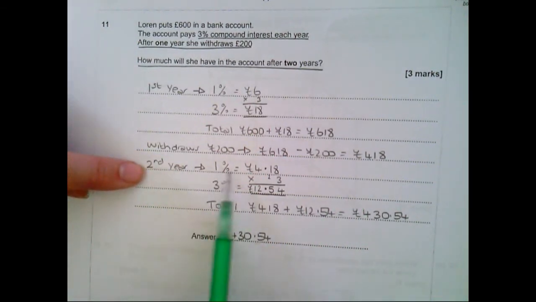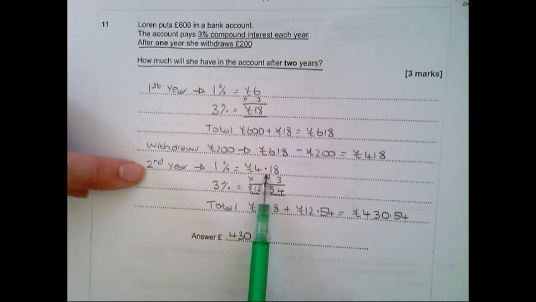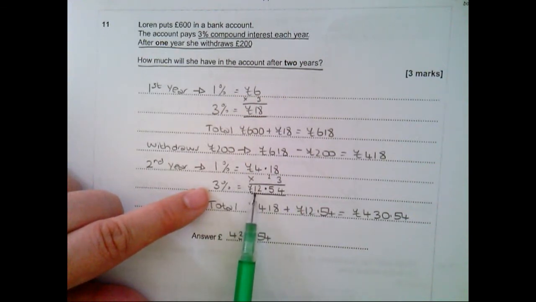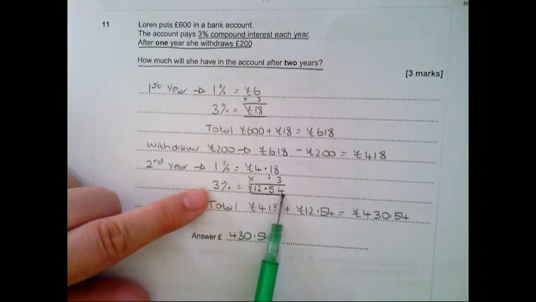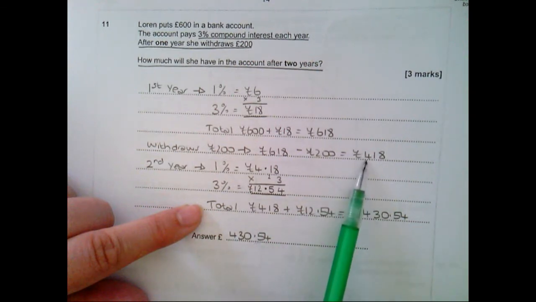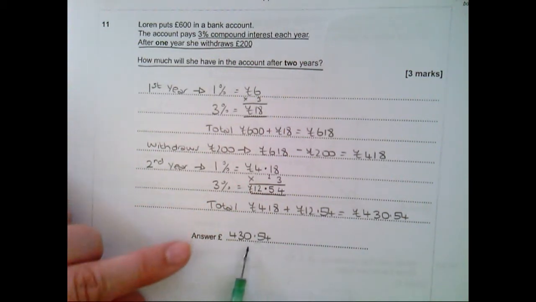So second year, 1% of 418 would be £4.18. You just go back 2 places and put a point in, or divide by 100. And then 3% would be 3 times that. So I just did a proper sum there, multiplying that by 3. So £12.54. Then the total in the bank account would be the 418 plus the £12.54 interest that you earned that second year, and totalling those up gives £430.54.